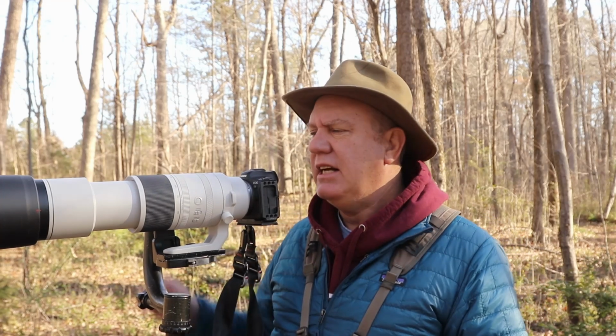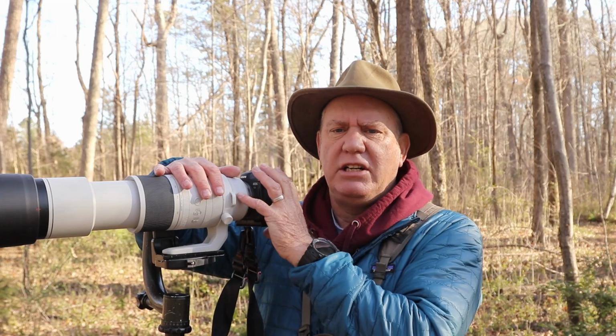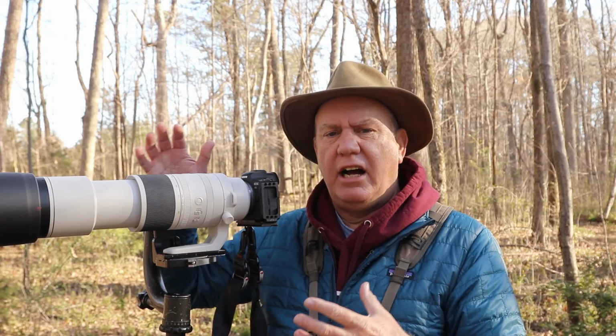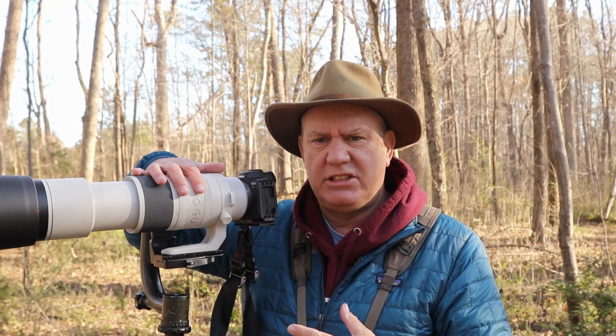Now, automatic will take okay images, but it's not going to take those great images you see in your mind. Manual is just way too much for you to manage when you're out in the woods photographing birds. So the two options that we have left are aperture priority or shutter priority. Aperture priority means that you adjust the aperture and the camera adjusts the shutter speed. For shutter priority, you adjust the shutter speed and the camera adjusts the aperture.